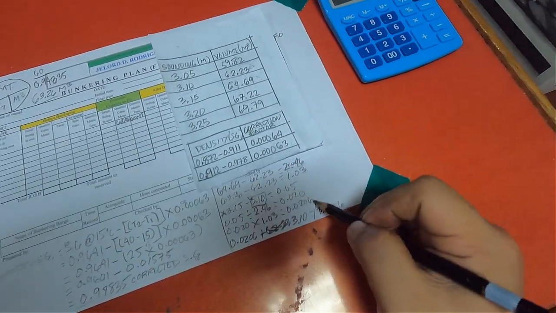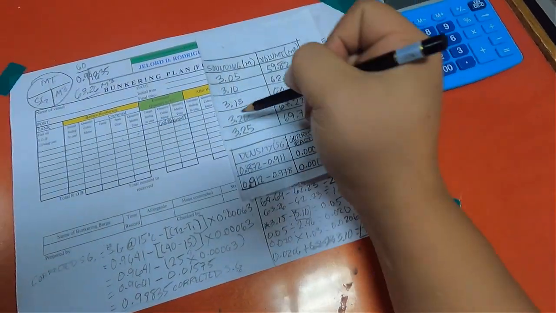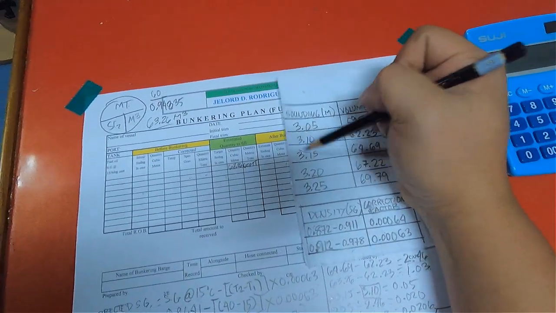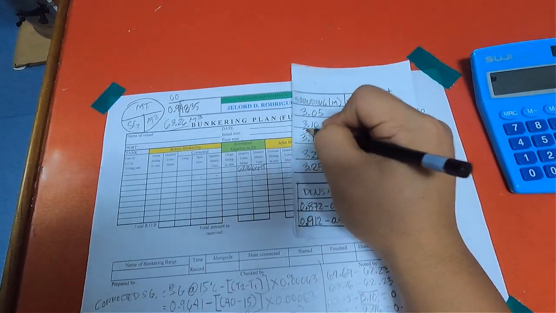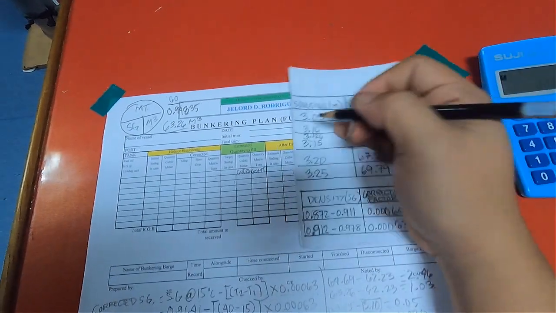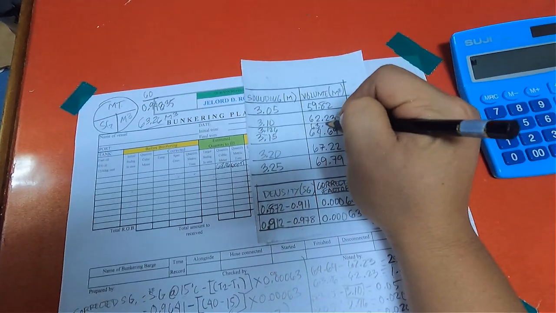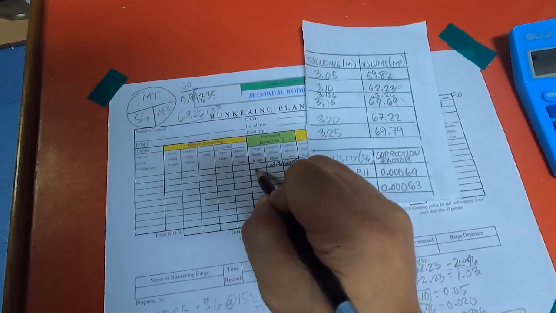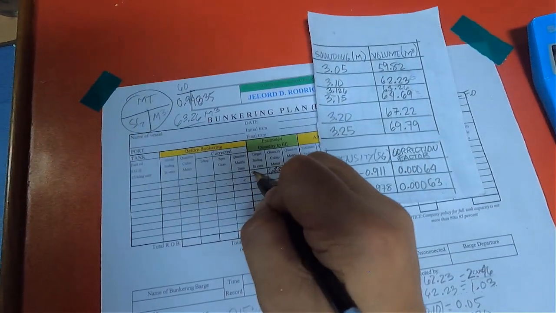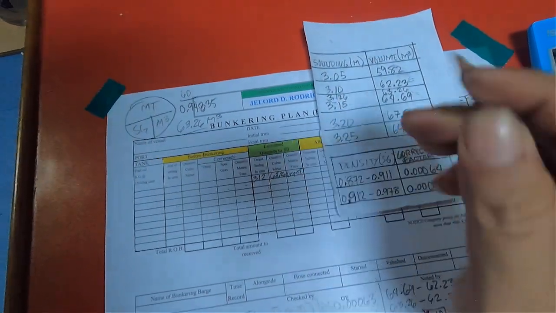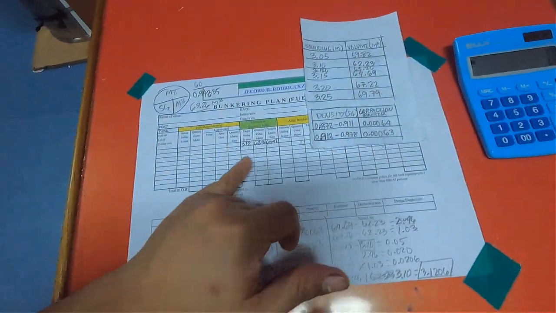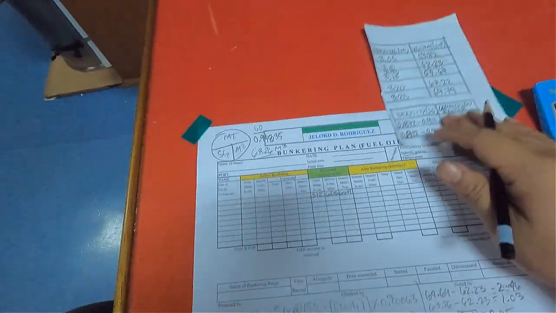So this is our target sounding. So this is the 3.126 in 63.26. So this is the target sounding in centimeters, 312.